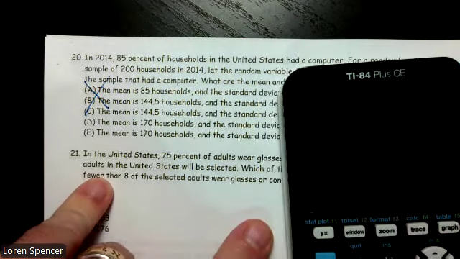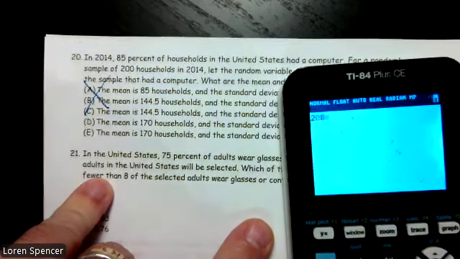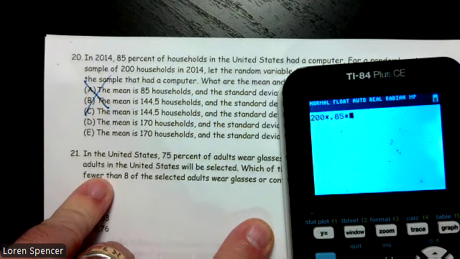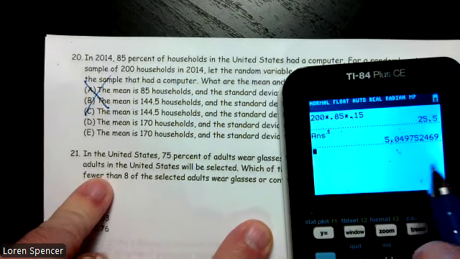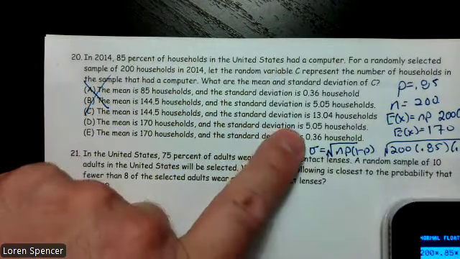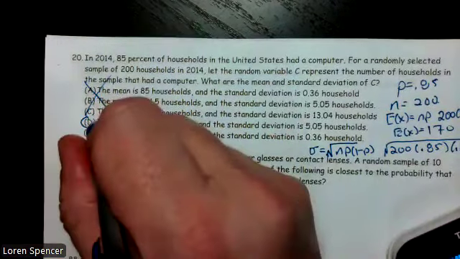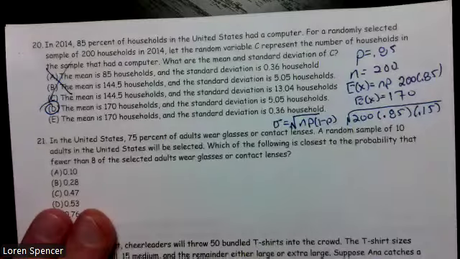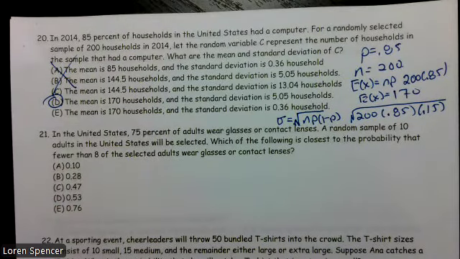So let's do that real quickly. 200 times 0.85 times 0.15, raise it to the half power, and I get about 5.049. Best answer, letter D.